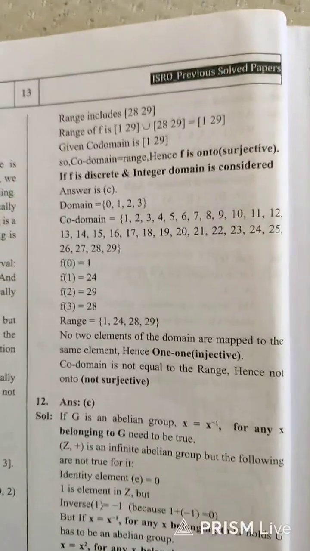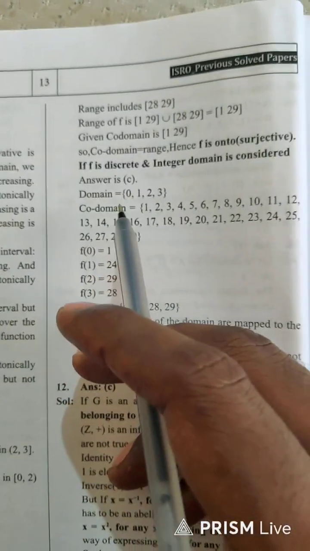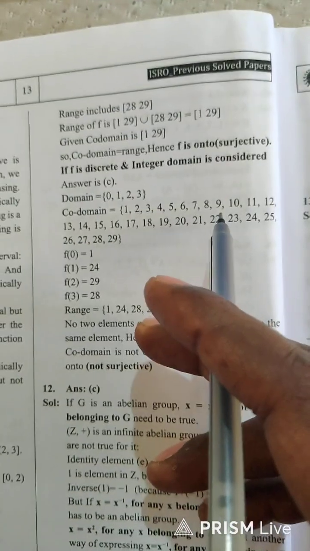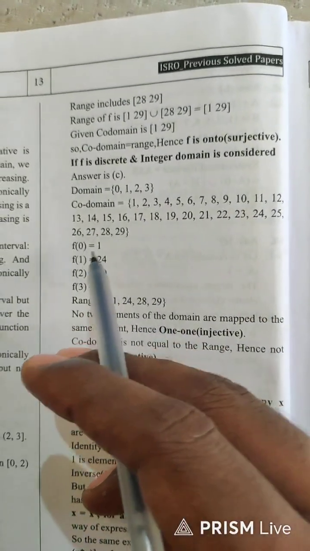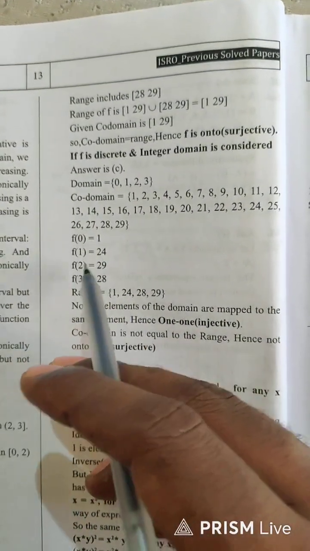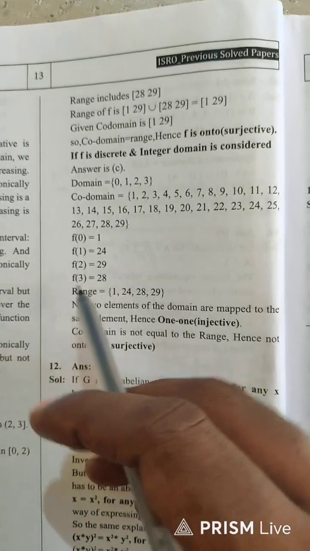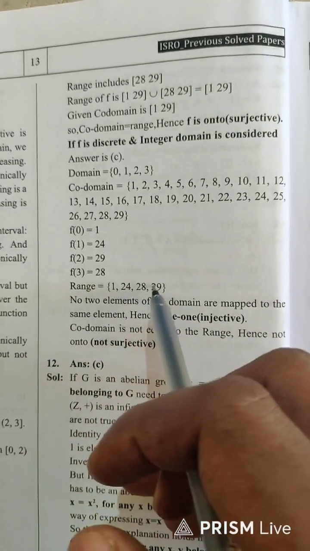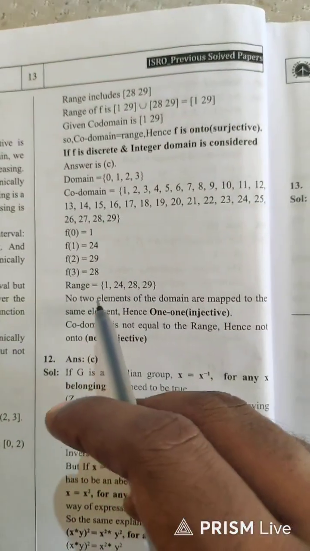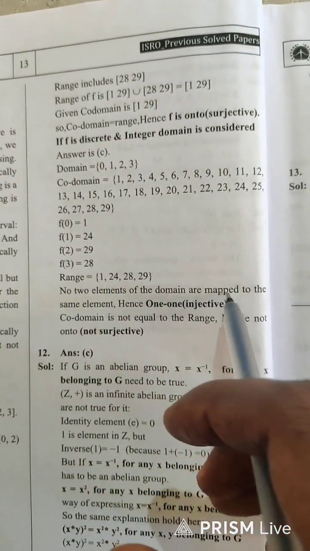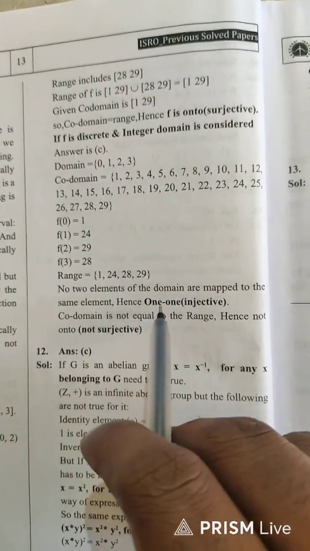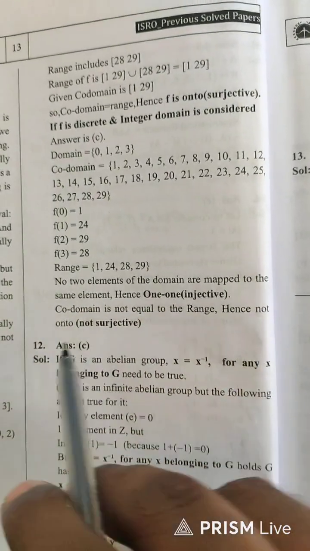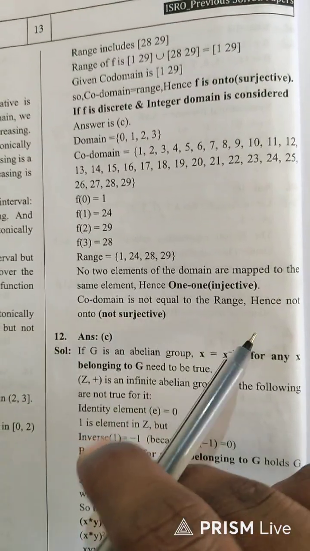The domain is {0, 1, 2, 3}. The codomain is 1, 2, 3, 4, 5, 6, 7, 8, 9, 10, 11, and so on up to 29. f(0) = 1, f(1) = 24, f(2) = 29, f(3) = 28. The range is {1, 24, 28, 29}. No two elements of the domain are mapped to the same element, hence it is one-to-one (injective). The codomain is not equal to the range, hence it is not surjective.